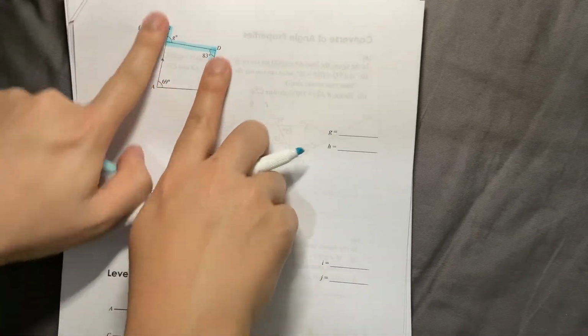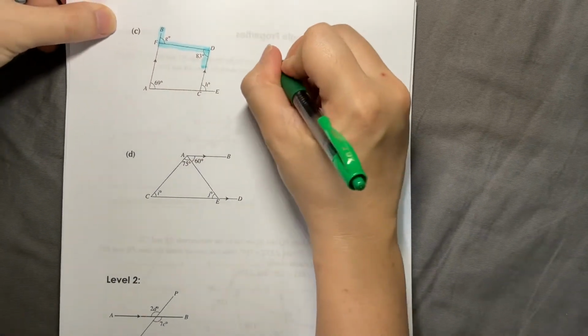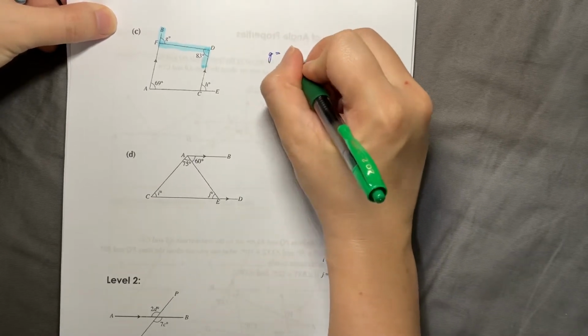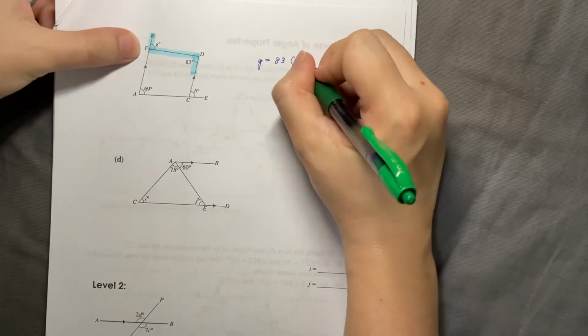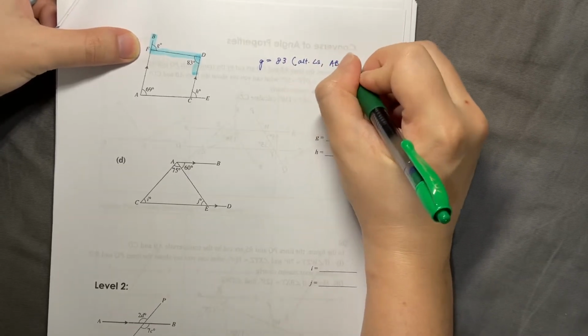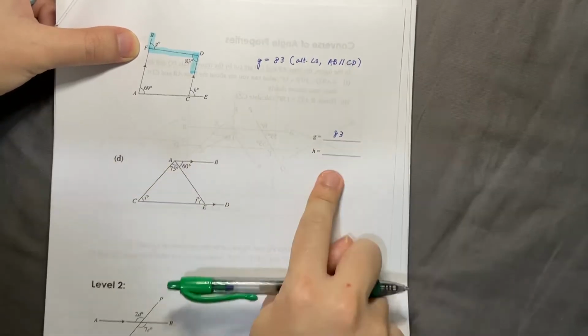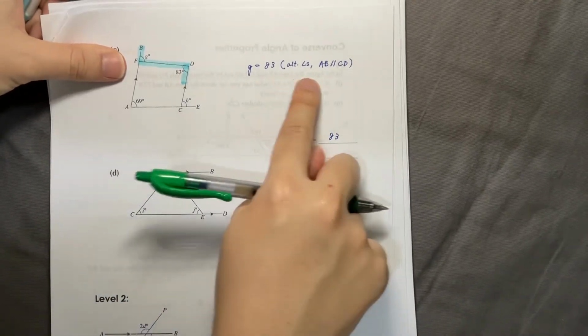Why? Because these two lines are parallel, and when the line cuts across here, these two will form your alternate angles. So G is equal to 83 degrees because of alternate angles, and line AB is parallel to line CD. So you must write this reason.